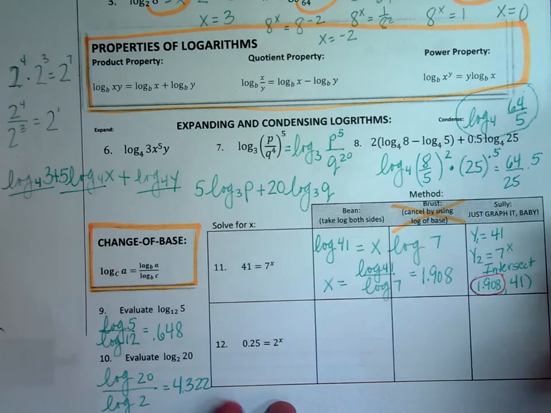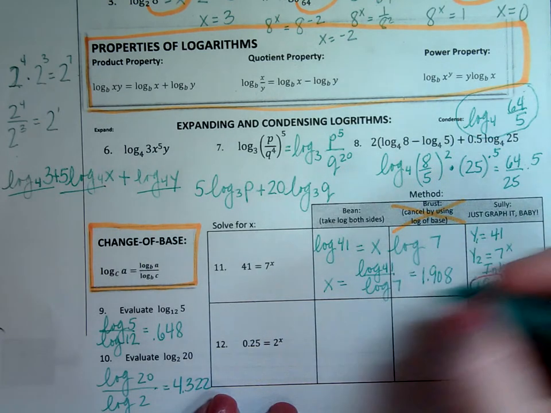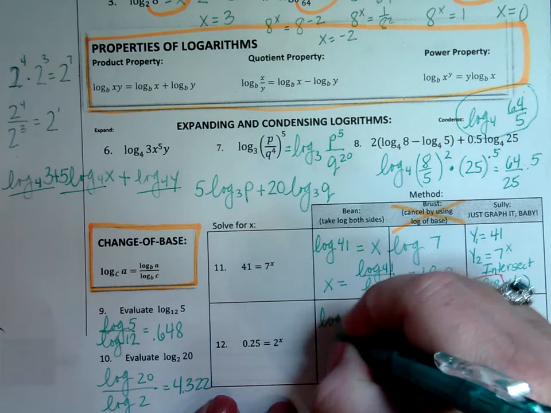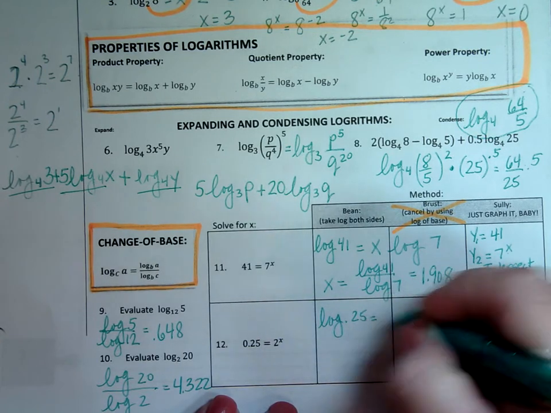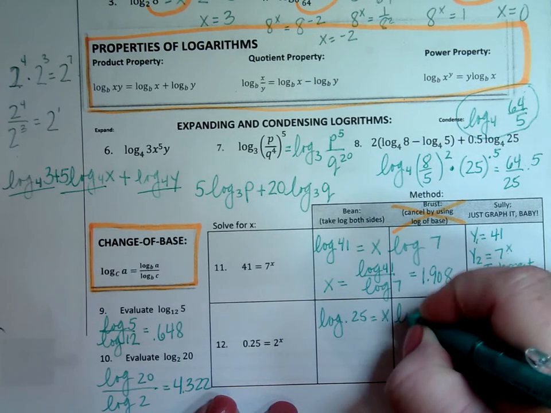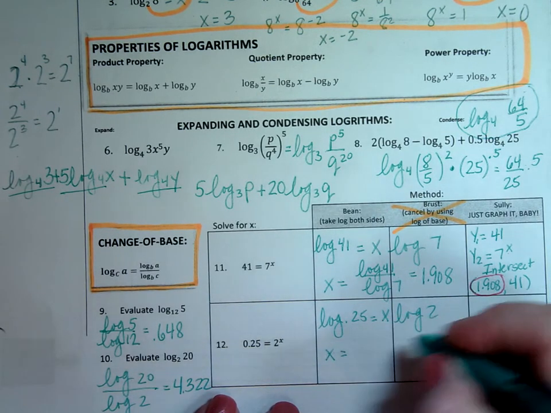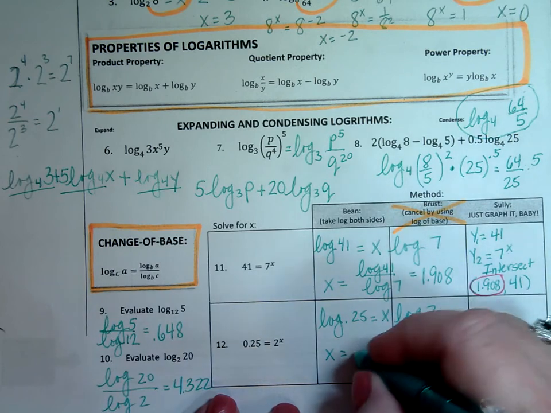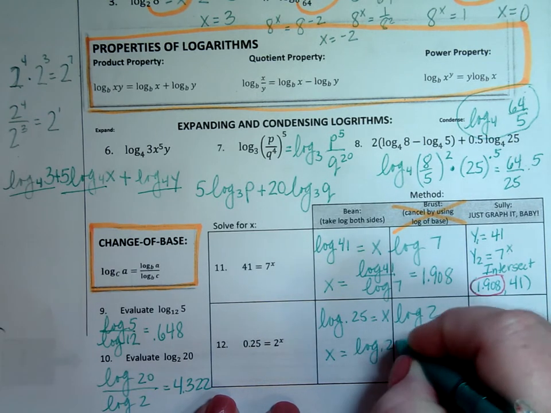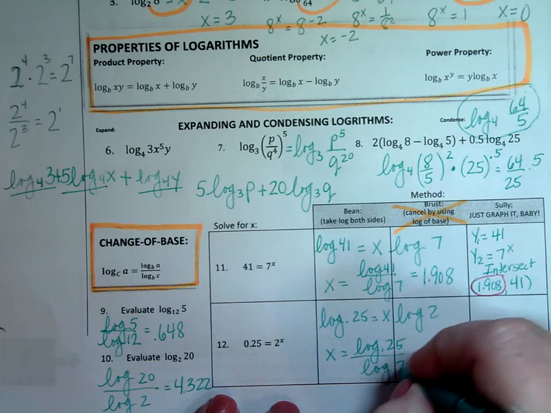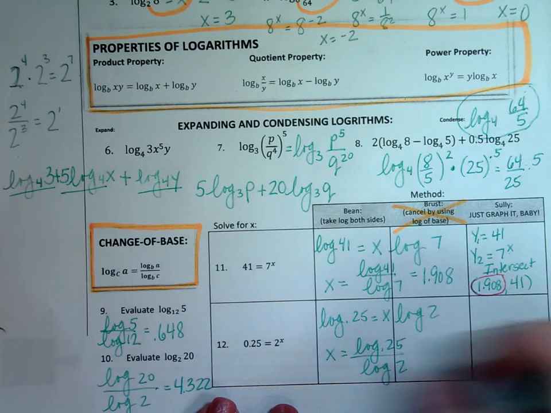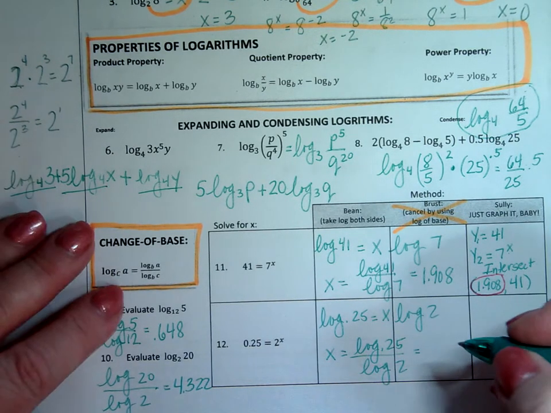All right, next one, same kind of question. Now we have 0.25 equals 2 to the x. Take the log of both sides. So I go the log of 0.25 equals, pull the power down, x log of 2. Solve for x, divide by log of 2. X equals the log of 0.25 over the log of 2. Go to your handy dandy calculator and calculate it out. Comes out to be -2.